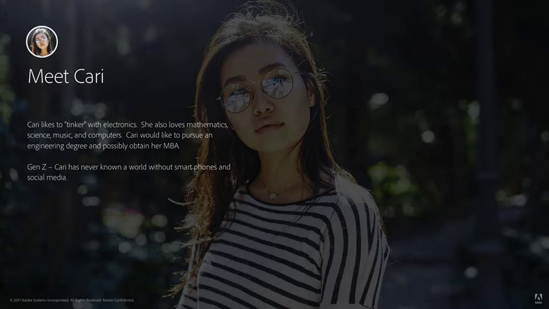And Carrie likes to tinker with electronics. She loves mathematics, science, music, and computers. Carrie'd like to pursue an engineering degree and possibly obtain her MBA afterwards. Carrie's much like my two daughters.